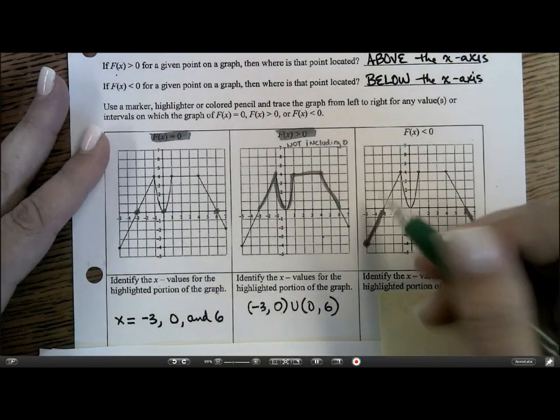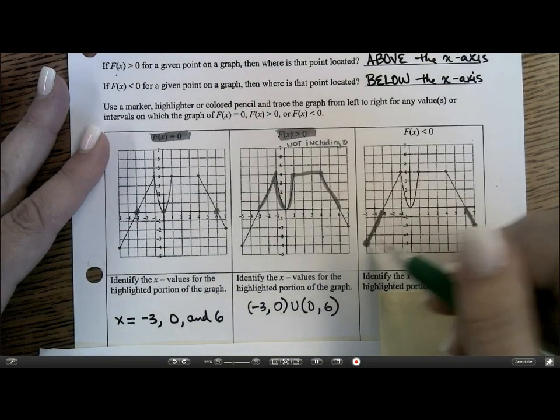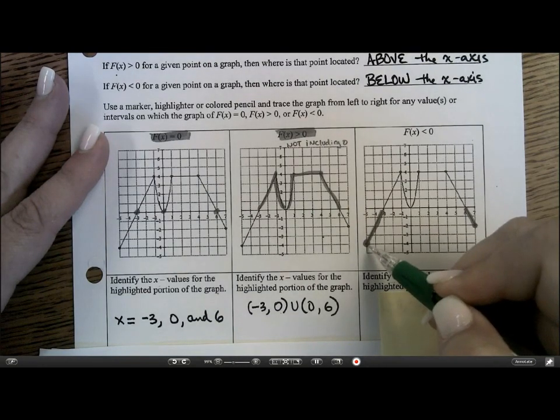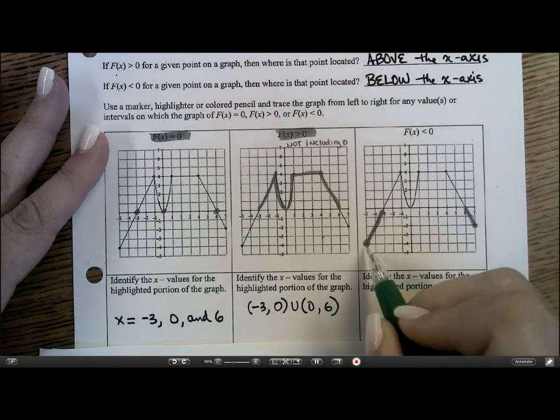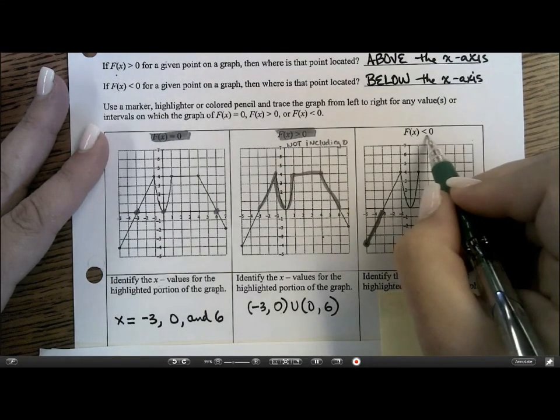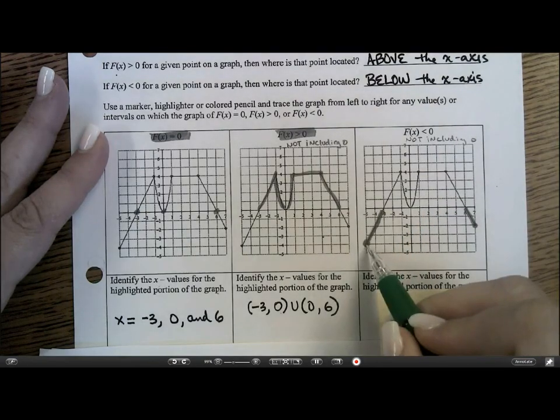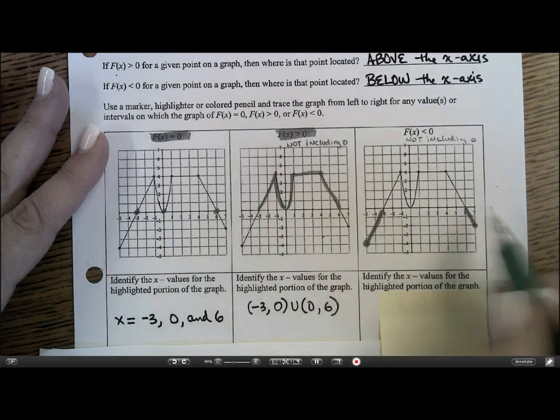Now, what would this be? So remember, there are arrow tips. Actually, I don't think those are arrow tips. Those are distinct points right here. They are not arrow tips. So we are going to where we are below 0, not including 0. So we're going to go from -5 to -3, and then from 6 to 7.